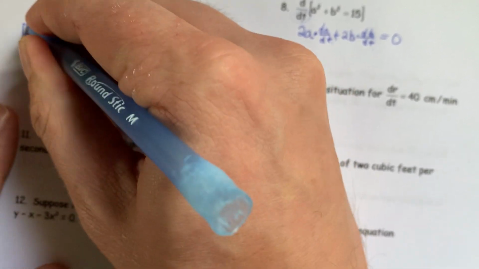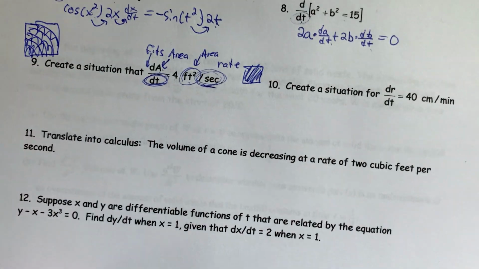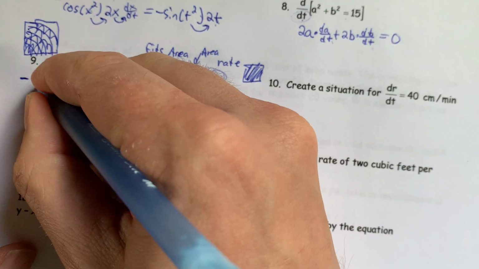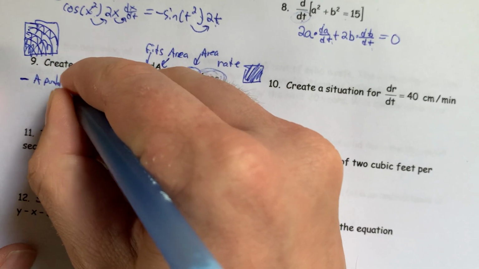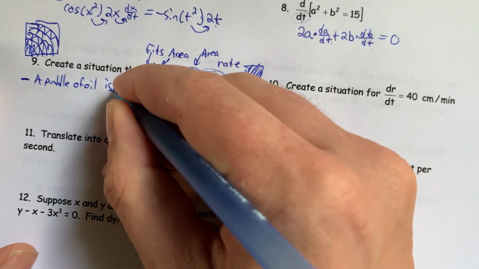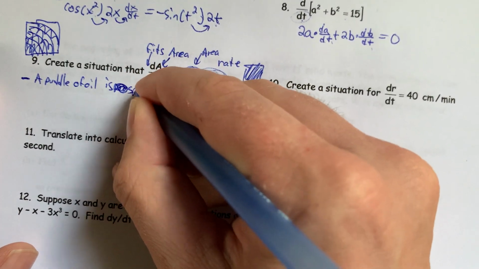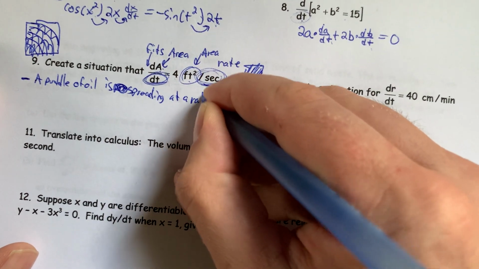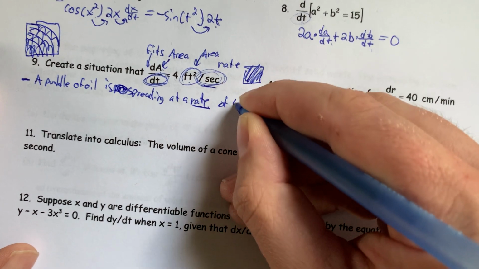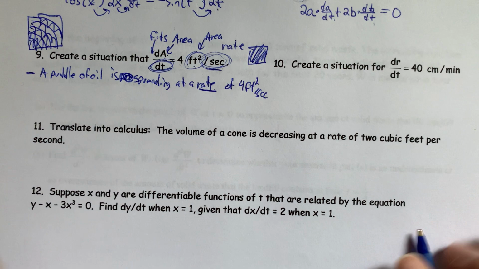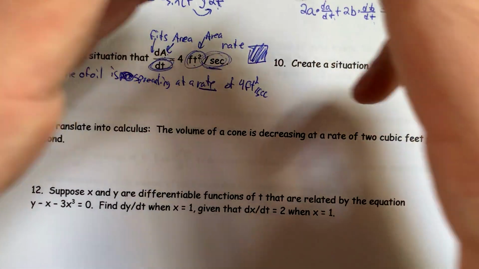And so now we need to think of a situation that might be like making something take more and more area. Some examples would be something like a puddle of oil is spreading at a rate of 4 feet squared per second. And that means every additional second, there will be an extra 4 square feet.